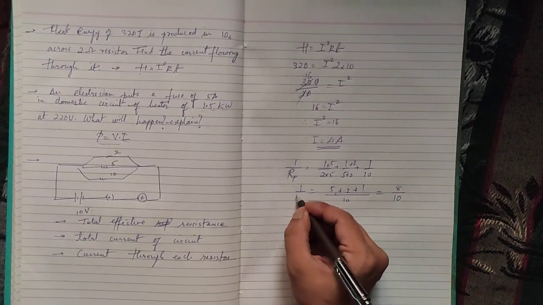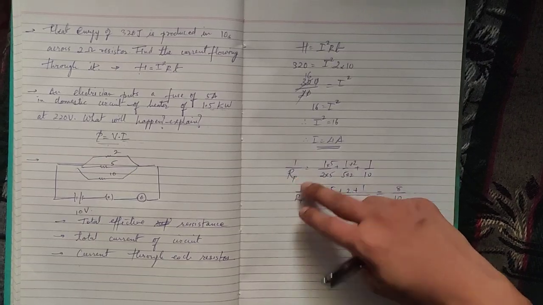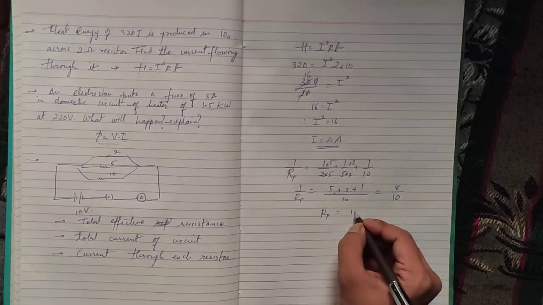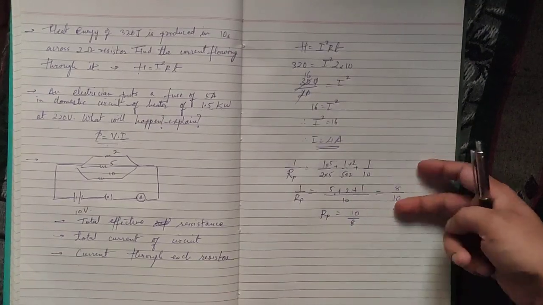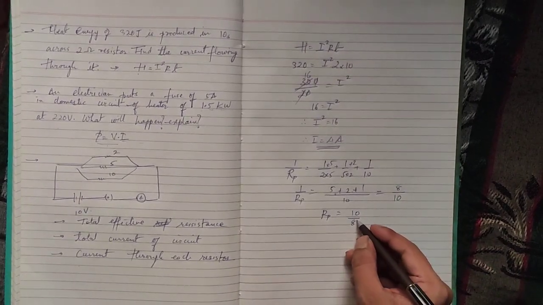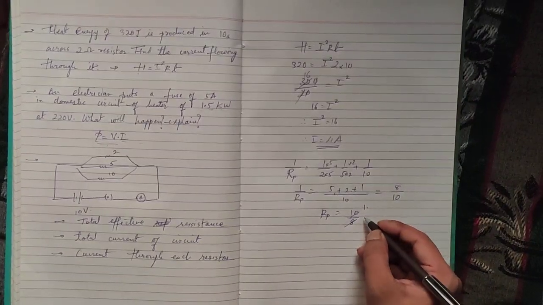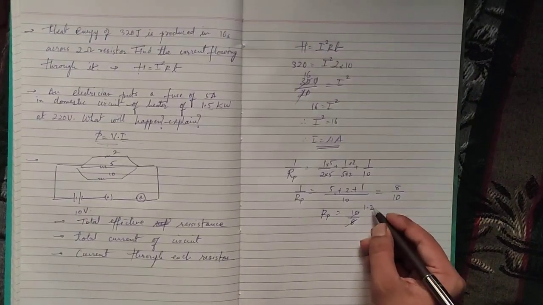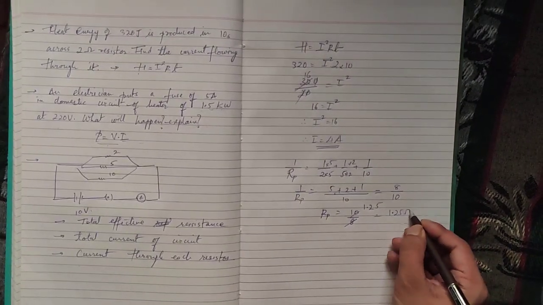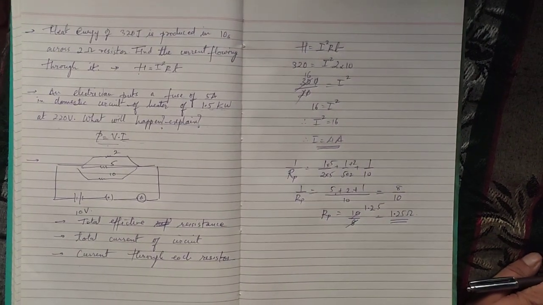This is 1 upon parallel resistance. Remember, I always taught you that if you are finding parallel resistance, take the reciprocal. This is not your final answer. So the total parallel resistance is 10 upon 8. 8 upon 10, you do the reciprocal, it becomes 10 upon 8. After solving this, what you get is 8 1s 8. 2 is remaining, so 8 2s 16, 4 is remaining, and 8 5s 40. So what you get is ultimately 1.25 ohms. So the total resistance of the circuit is 1.25 ohms.